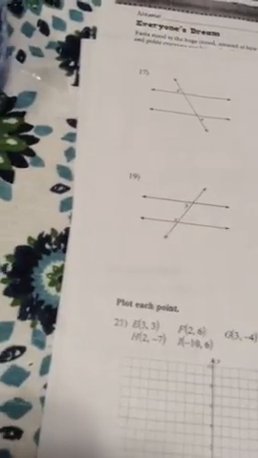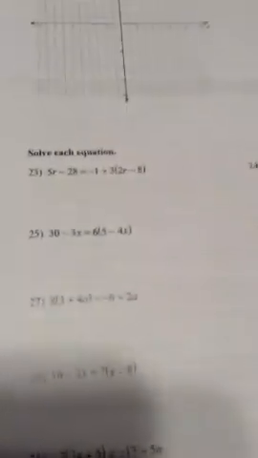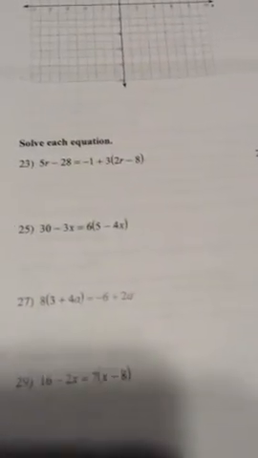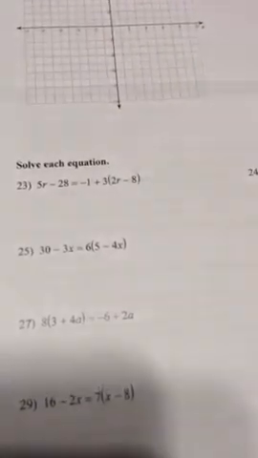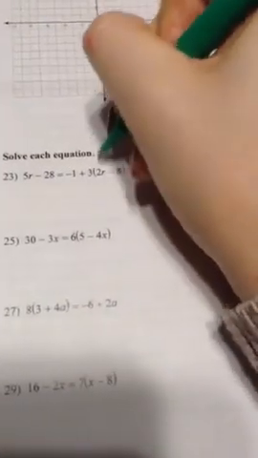After you do that, guys, and label those, you have some more practice graphing. And then you're going to finish with solving equations. You will need a separate sheet of paper for this. For number 23, I want to go over this one because we finally have parentheses. So we have to do what's in the parentheses first.